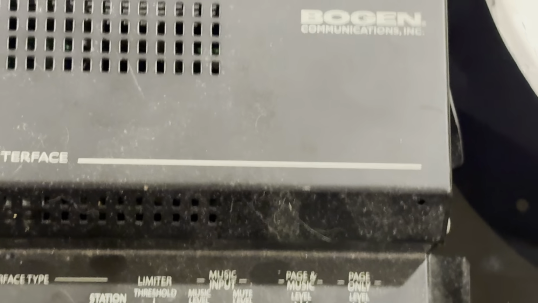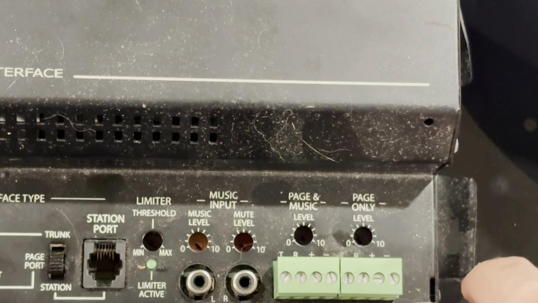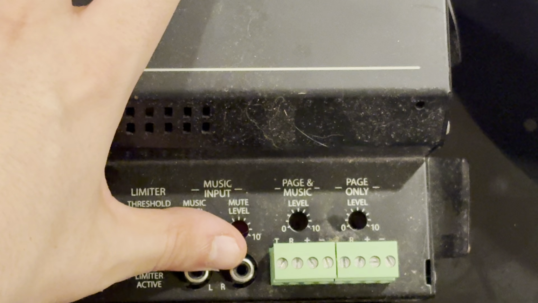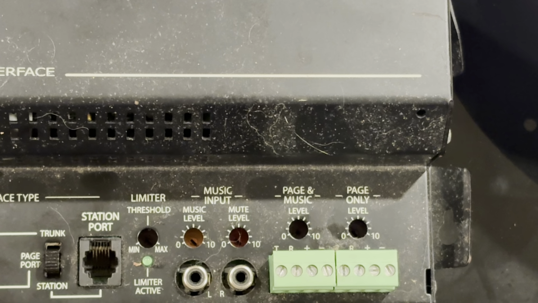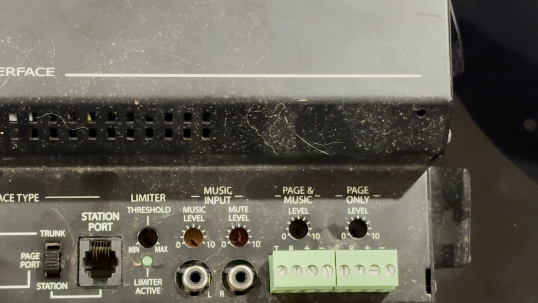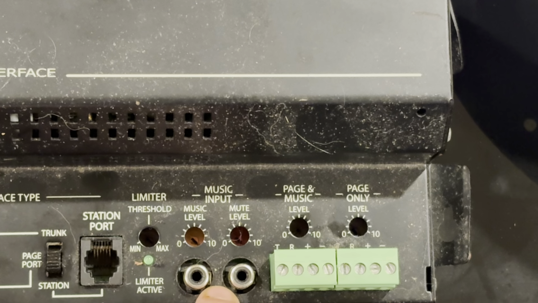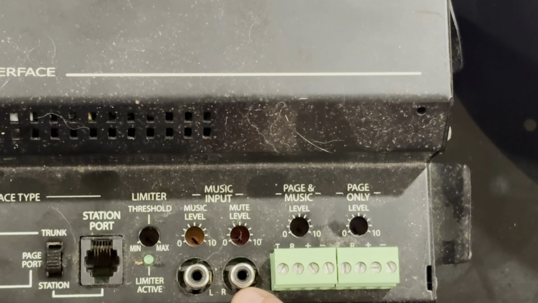Now we're going to be moving on to the music input, the BGM. If you want background music, if you're hooking this up for a retail application, like you want music to be played over these intercom speakers, this is where you connect your devices. It takes RCA, and it could either take mono or full stereo.